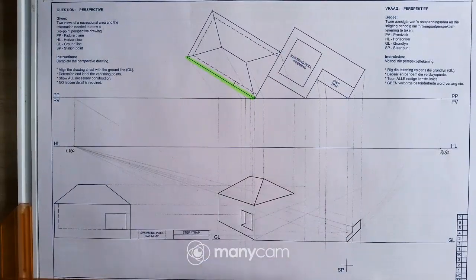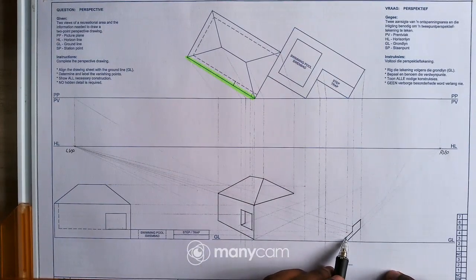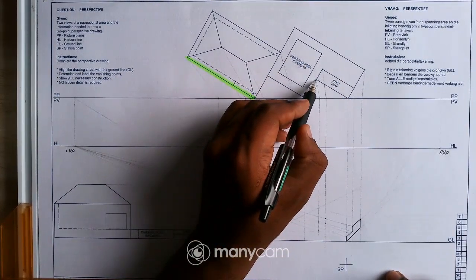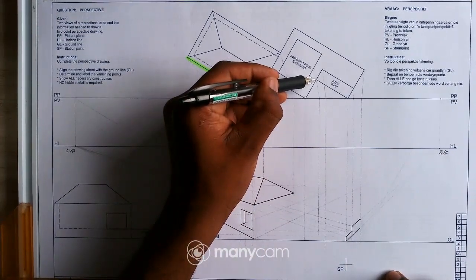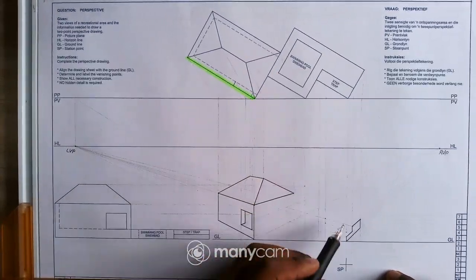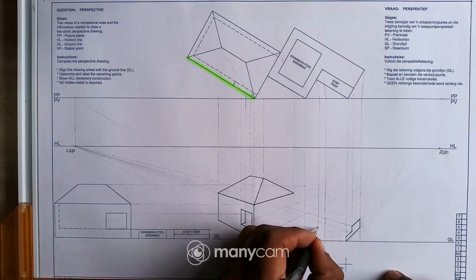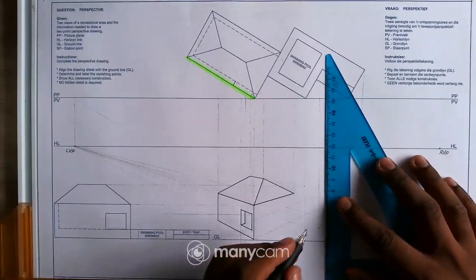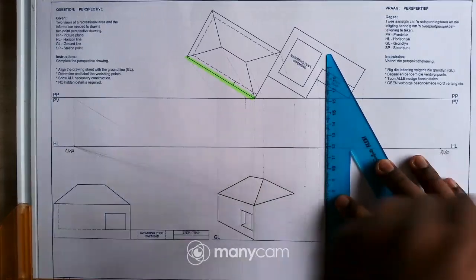Okay, and then this point, where is it from the top view? This point is right there, and there's a line that goes up. Then I've projected this point down. That means on that line I have a point right there. So that means I can just connect those points. I can connect those points.